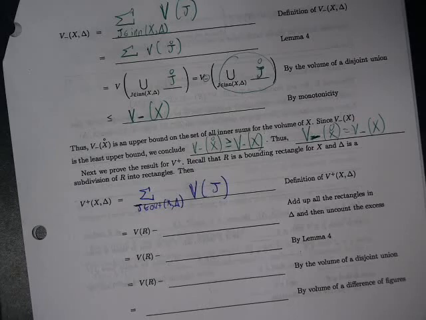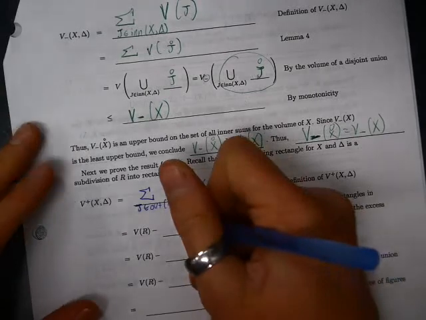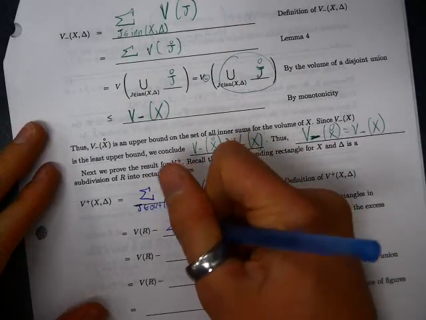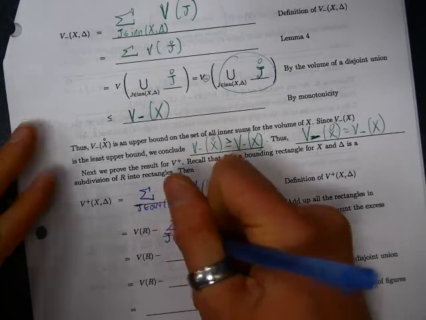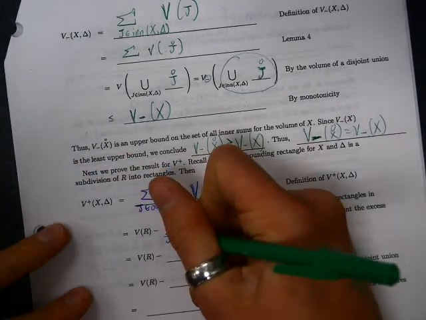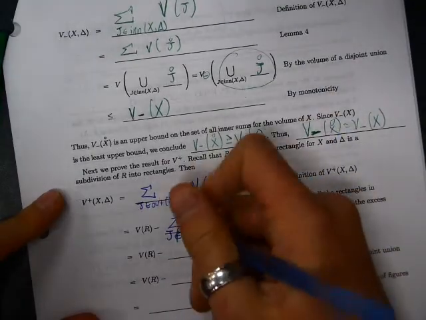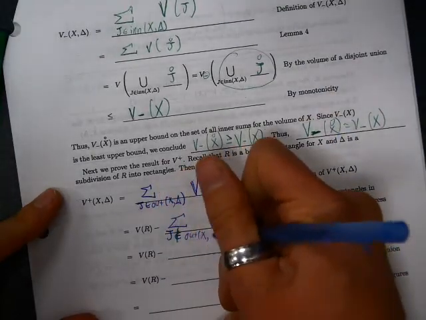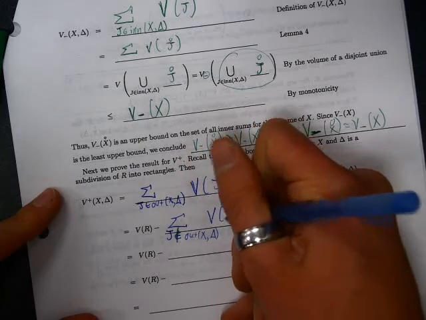If I add up all of the volumes of all of the rectangles in delta, that gives me the volume of R, right? So let's take the volume of R, that's the sum of all of the rectangles, and let's subtract out the volume of all of the non-outer rectangles. That makes sense? Let's do that. Minus the sum over all J not in, for emphasis, there's the not in green, out of X comma delta, volume of J.